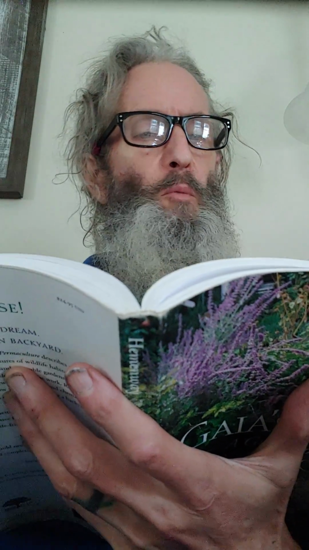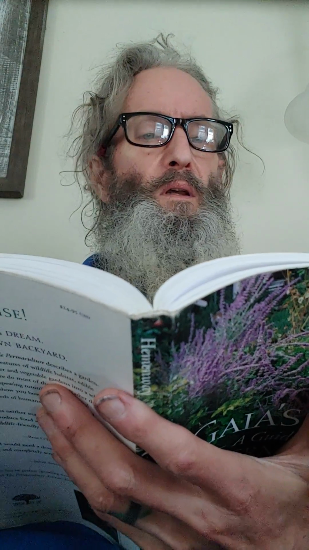This is a reading from Toby Hemenway's Gaia's Garden, page 100. An oak tree.